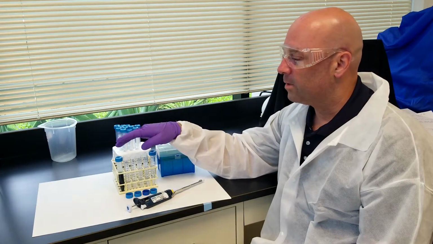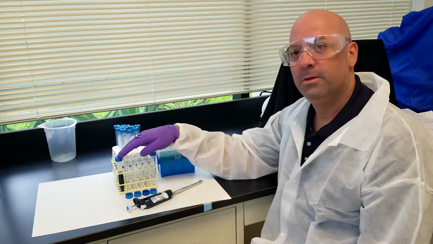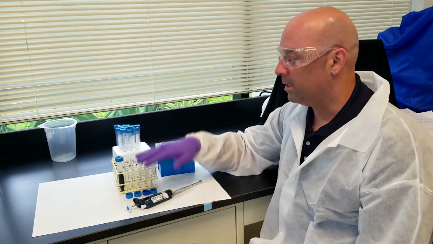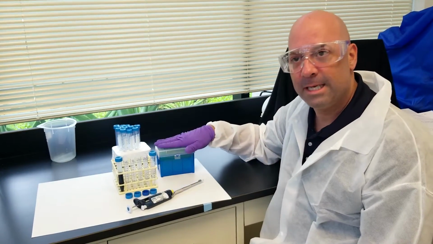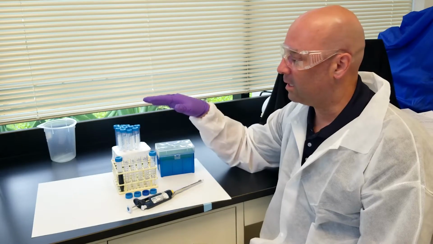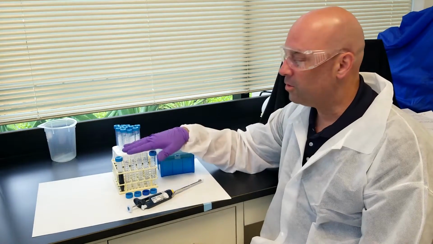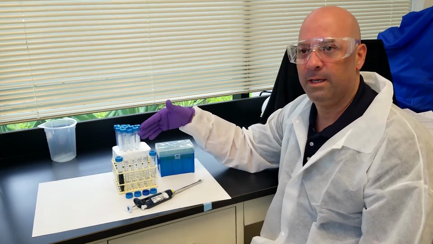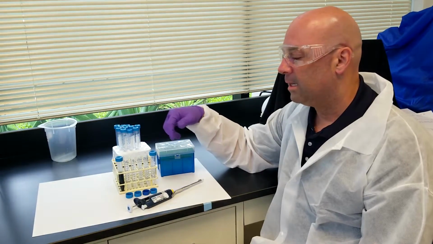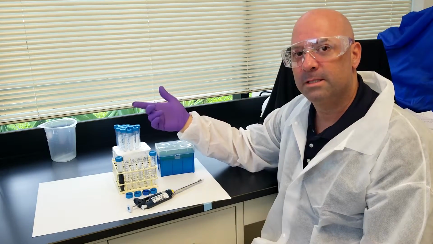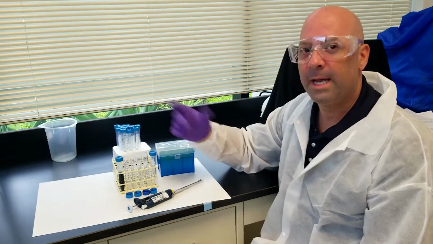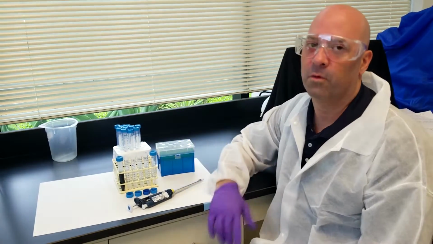So what we're going to need is a chemical that we're going to measure, and we are going to need a pipette. We're going to need pipette tips to transfer the diluted standard, and then we're going to need tubes, obviously, to hold the diluted standard. And then we're also going to need a method to mix the tubes, which you can do by hand, which we're going to do today, or you can use a vortexer.